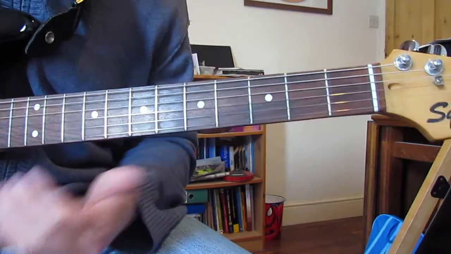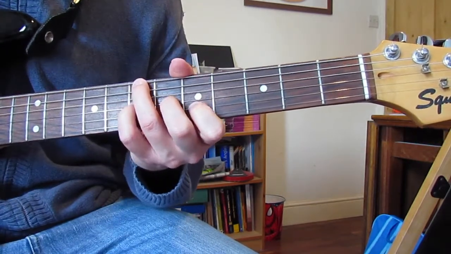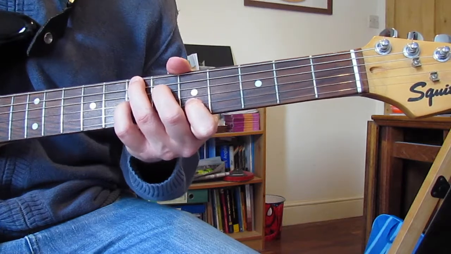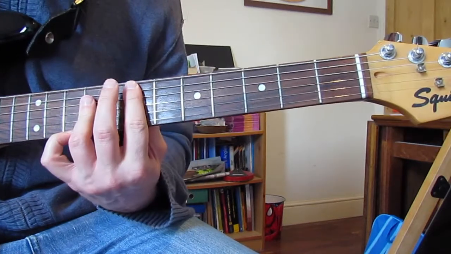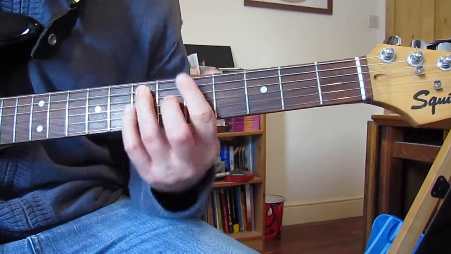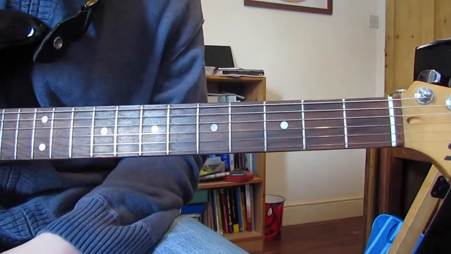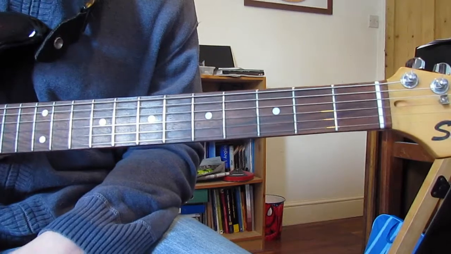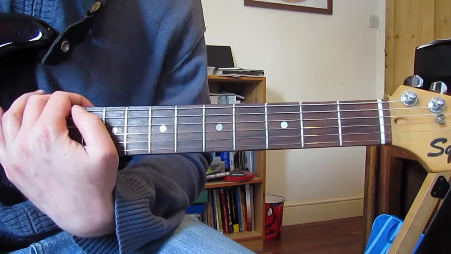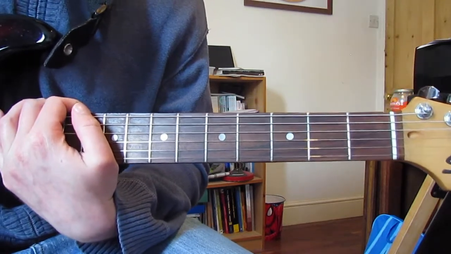That took a lot of brain power. I can't believe I just couldn't play an E7 now. My hand was desperate to play an 11 chord. It's a B flat diminished. Anyway, that's The Stumble by Freddie King. A little bit of that. Anyway, that was a bit of rubbish guitar playing, but you get the idea.